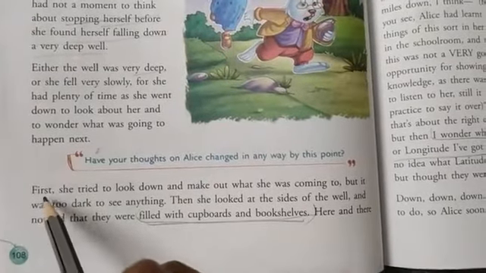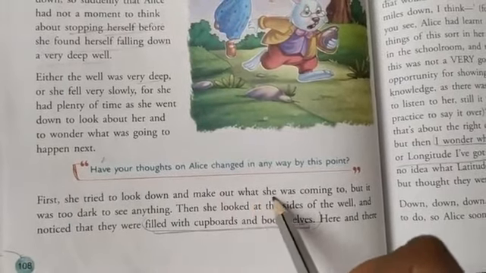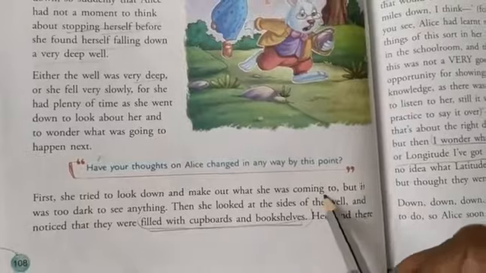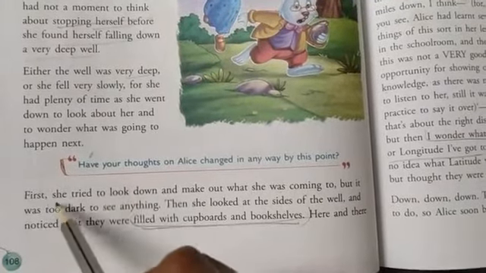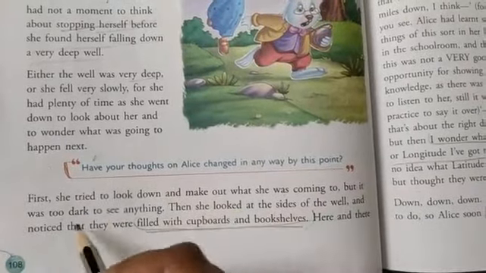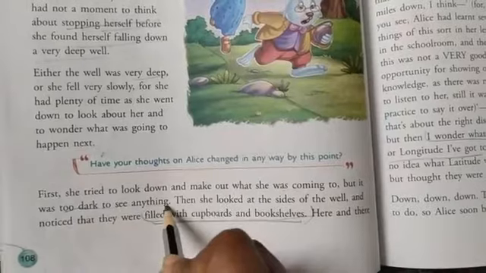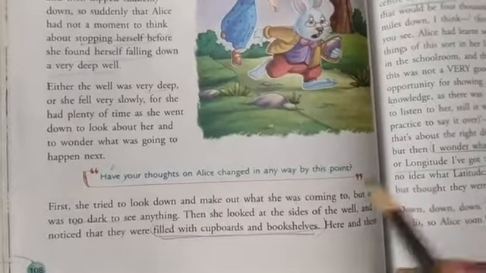Now what happens? First she tried to look down and make out what she was coming to, but it was too dark to see anything. So what did she try first? She was looking down to see what was coming next, but it was too dark to see anything. There was so much darkness that she could not see anything.